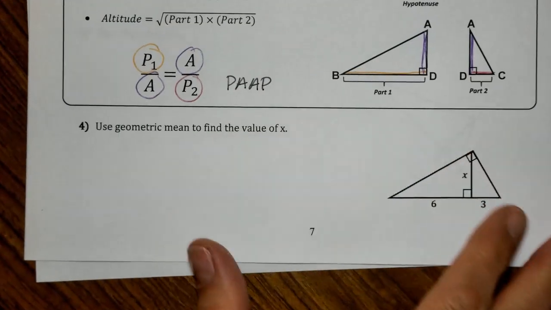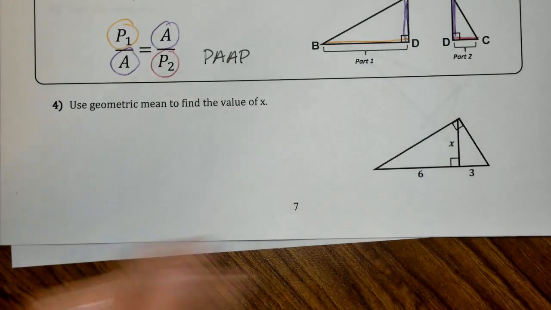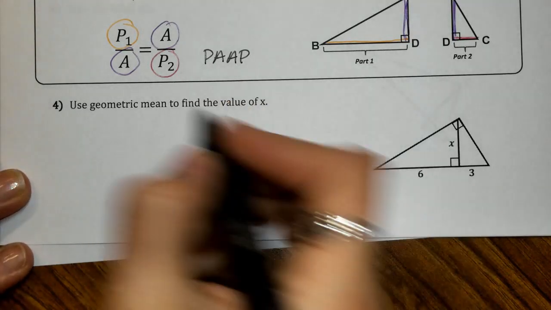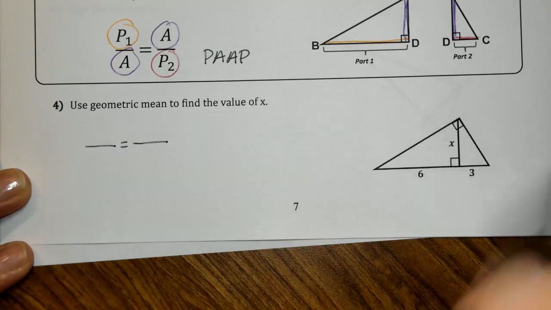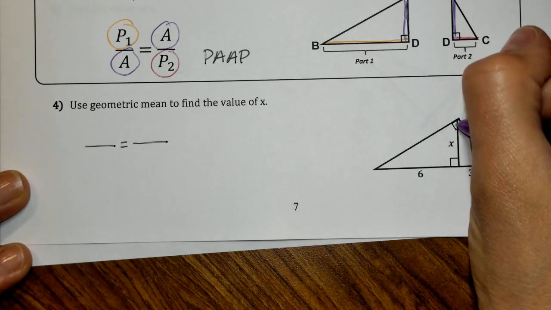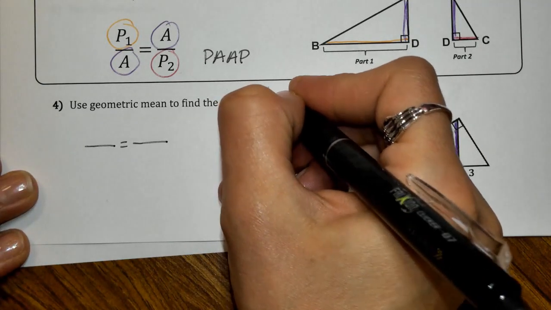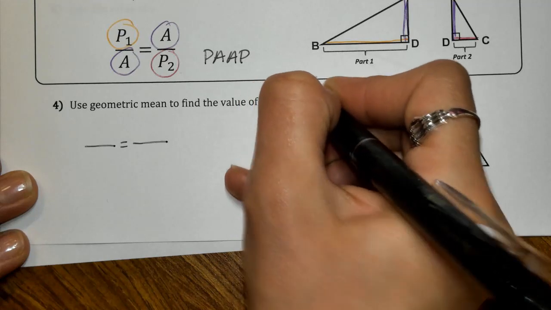So let's take a look at the first example here. We're going to use geometric mean to find the value of x. So we're going to have a proportion, and whenever you notice yourself using altitude, you know that you're going to be using PAP, P-A-A-P.